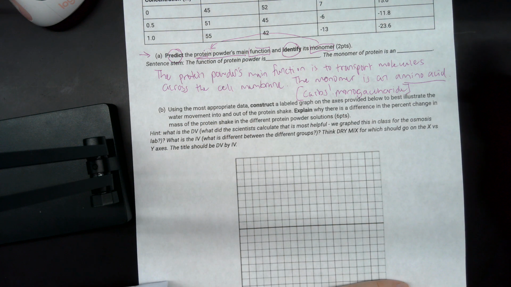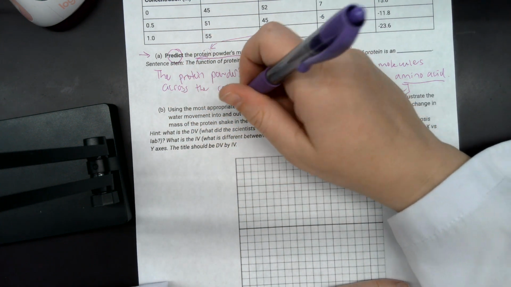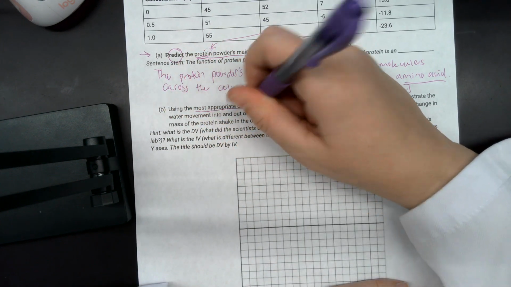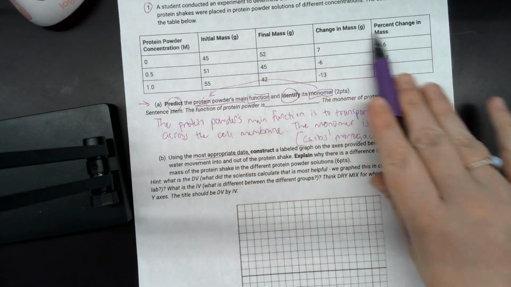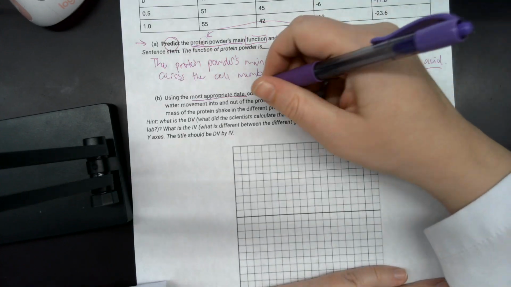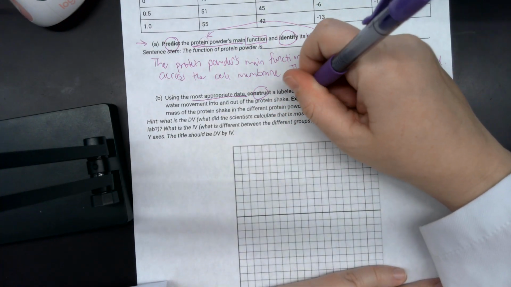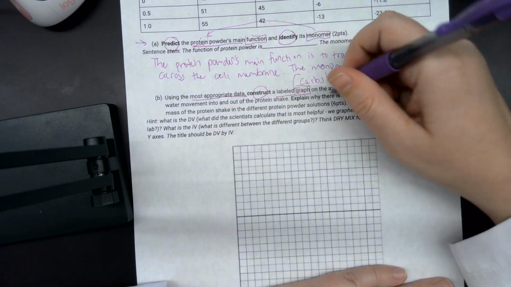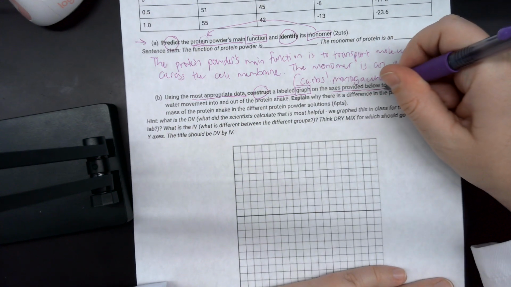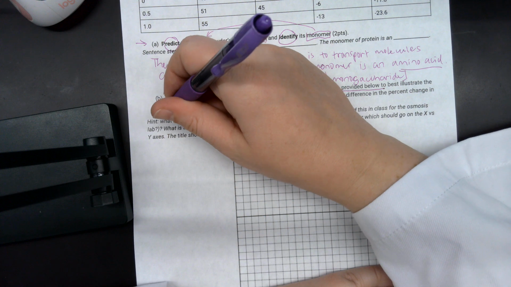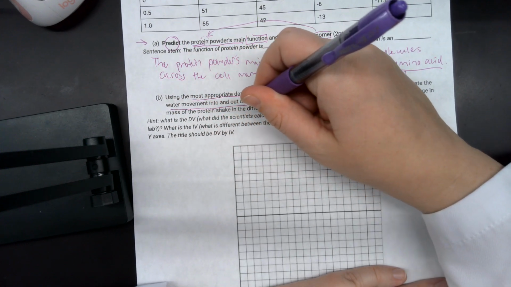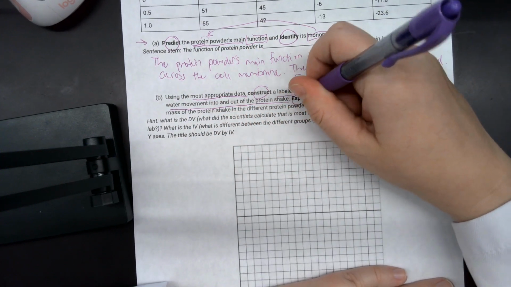Now, let's look at B. It says, using the most appropriate data, so we're going to be choosing from here what would be the most appropriate data, construct a labeled graph on the axes provided below to best illustrate the water movement into and out of the protein shake.